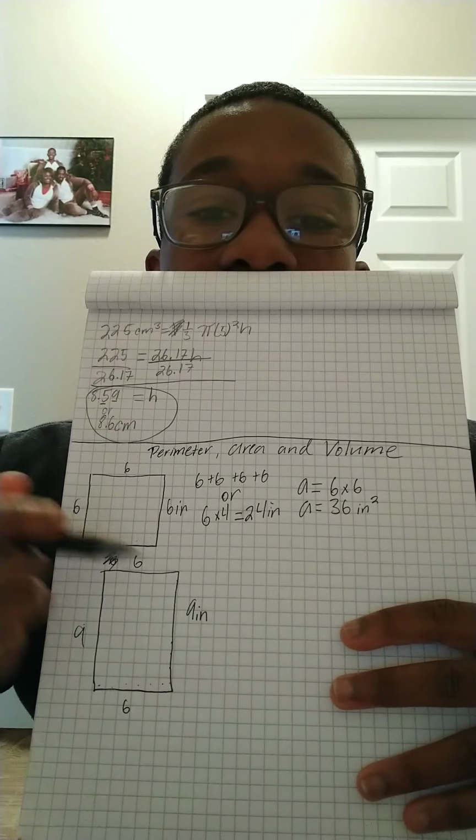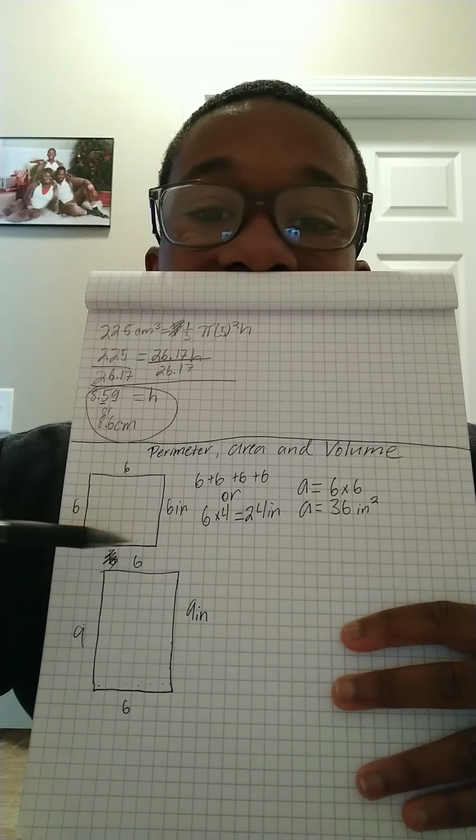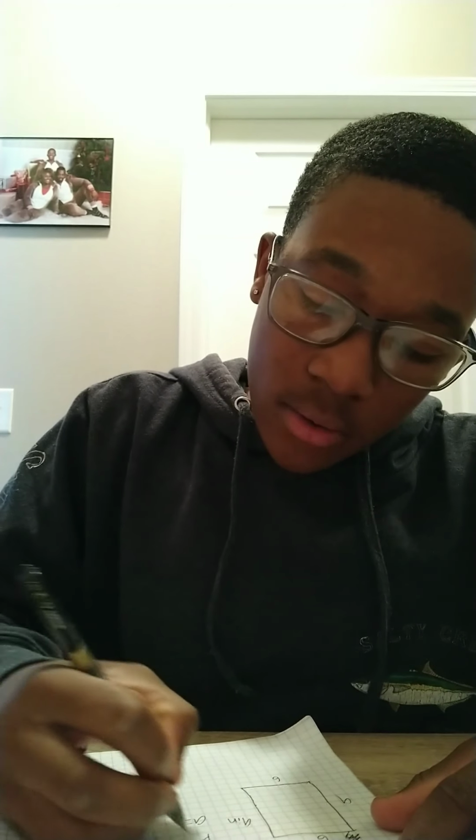So you have a rectangle. The longest side is 9 inches and the shorter side is 6. What I would like you to do is to find the perimeter and the area of the rectangle. I'm going to give you a short minute to do that.